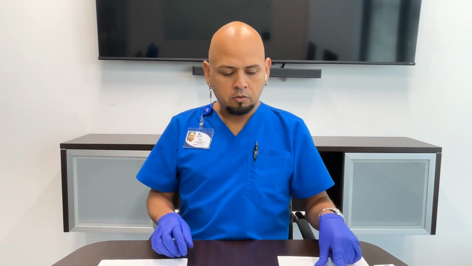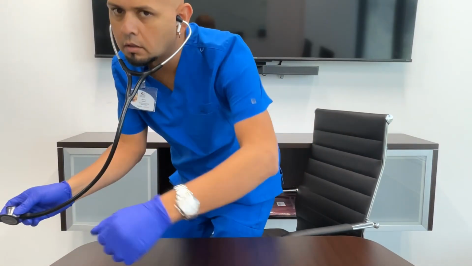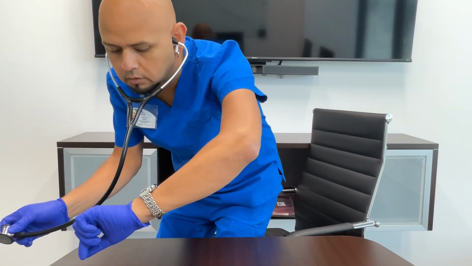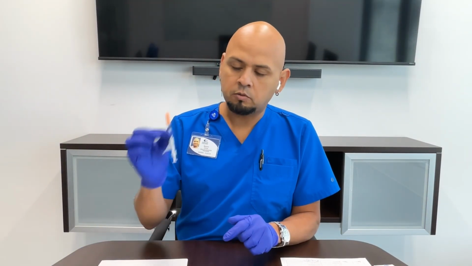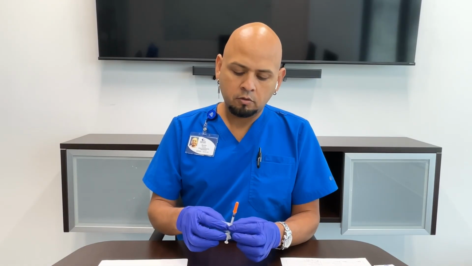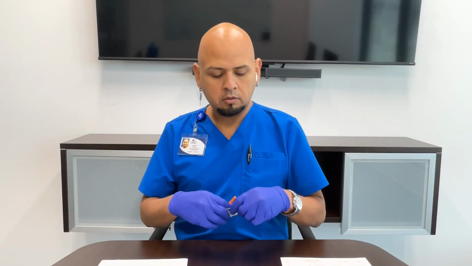So now I would raise the bed up to the most comfortable position. I'm now going to assess apical pulse for 60 seconds. Check. It's been 60 seconds. And I would start with administering the injection, the insulin injection. And so I would bring an alcohol pad.